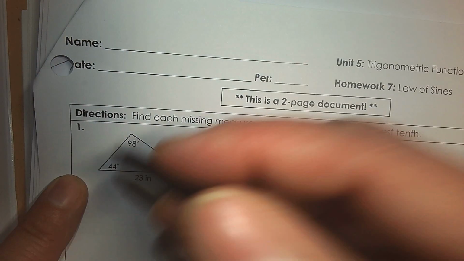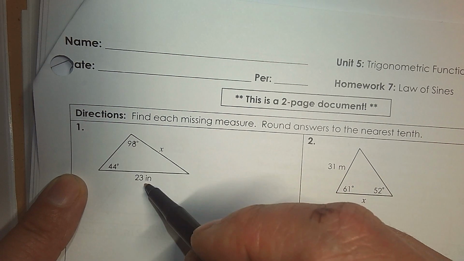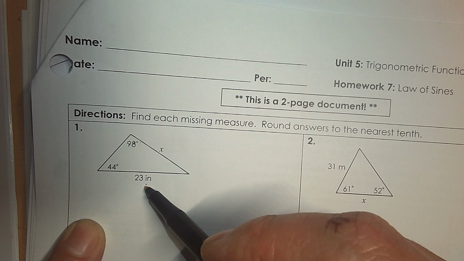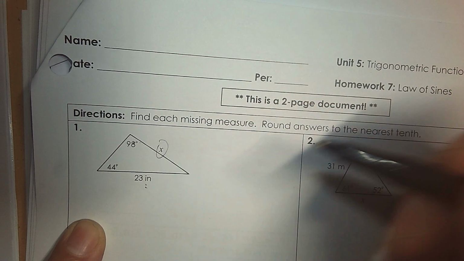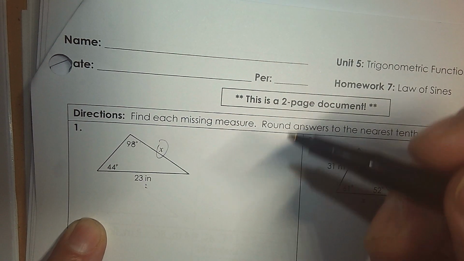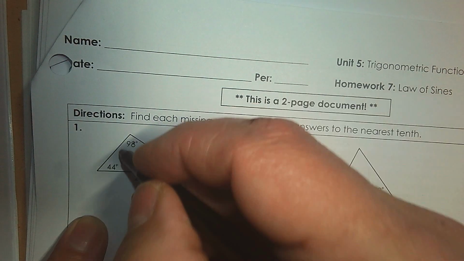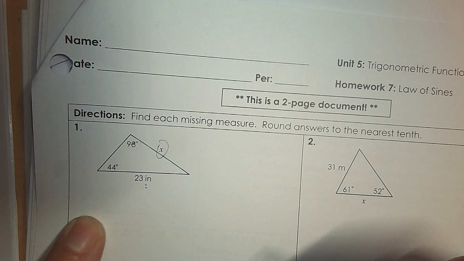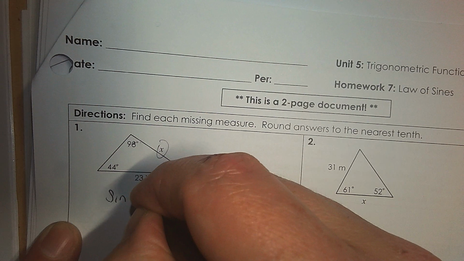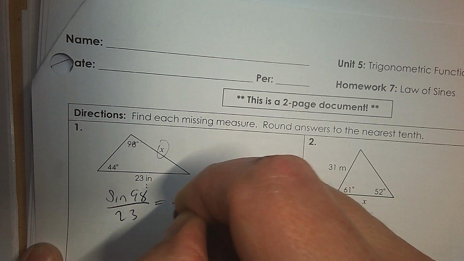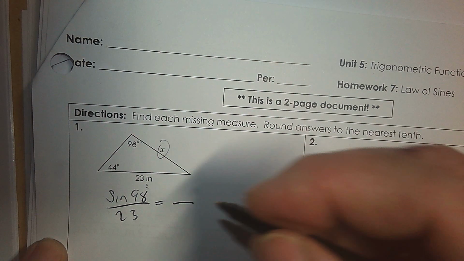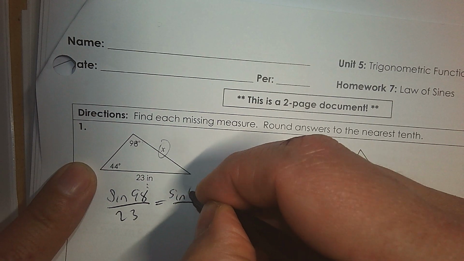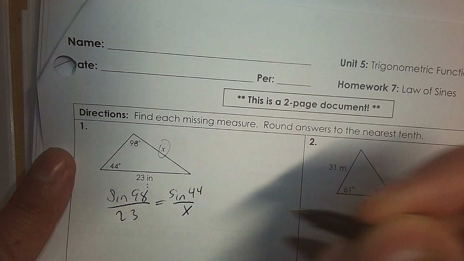This one happens to be an angle, angle, side triangle. That's what we're given: angle, angle, side. And I just want to find that missing side using the law of sines. So I first recognize the angle and the side that's opposite of it. So it's sine 98 over 23. We're just creating a proportion. And then the sine of 44 and the opposite side, which is x. And that's all we're solving for.